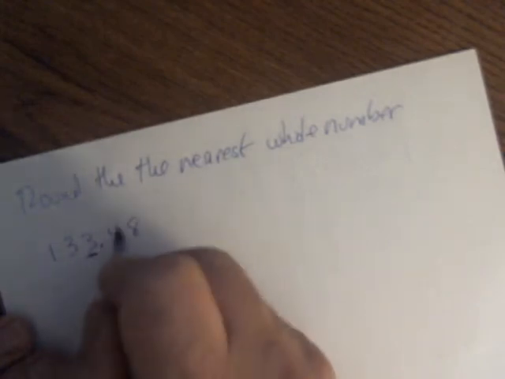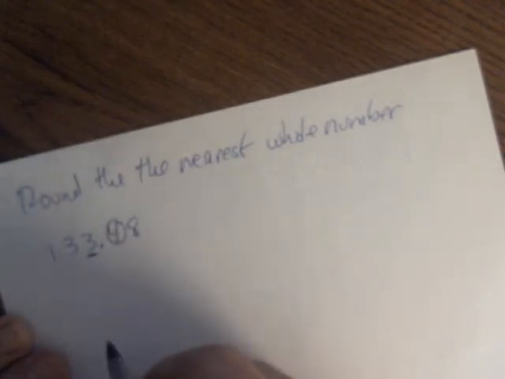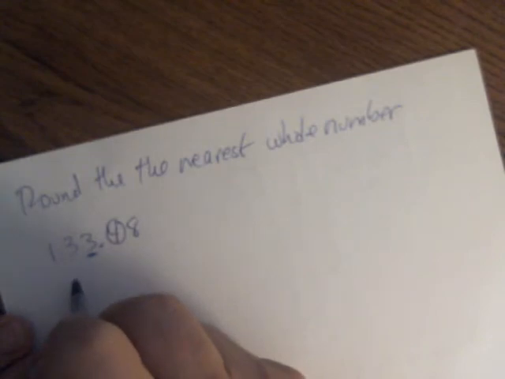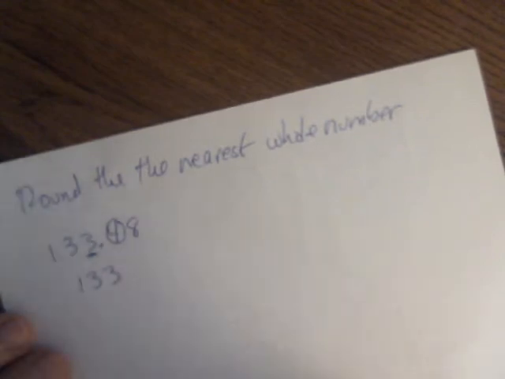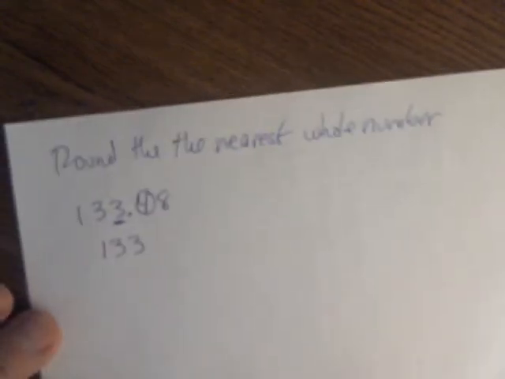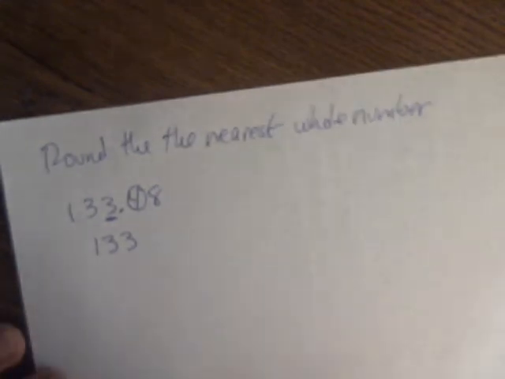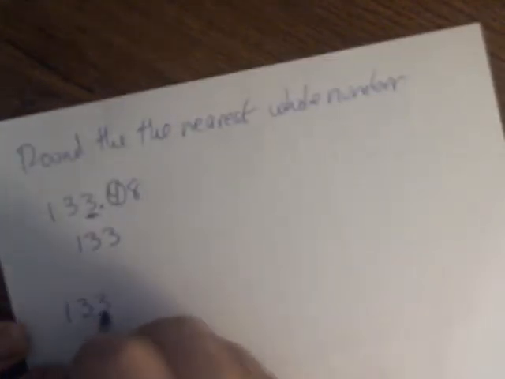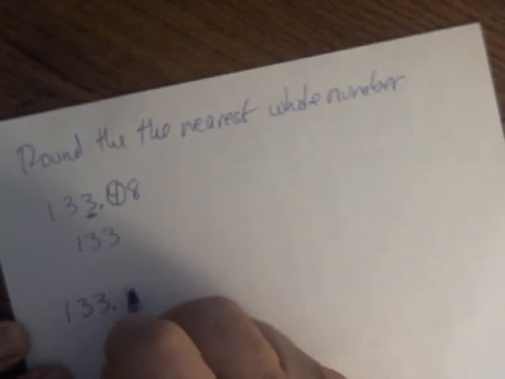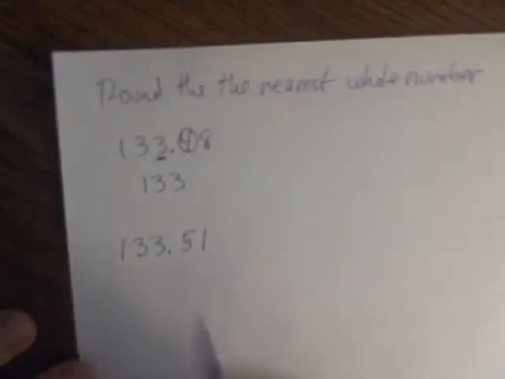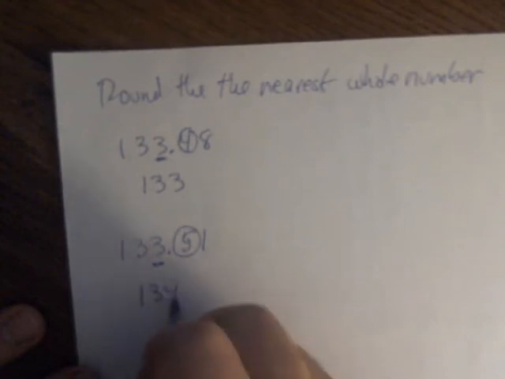Here is the nearest whole number. That 4 is less than 5, so we leave it alone. Okay. If I had 133.51, again, we look to the right, and that is over halfway. So this number is really closer to 134.